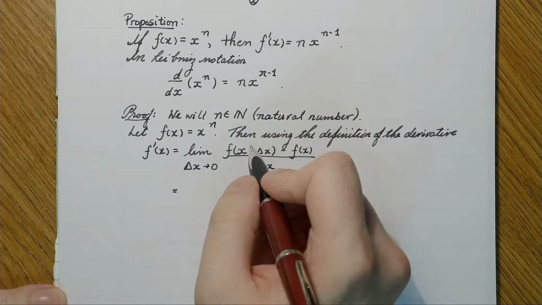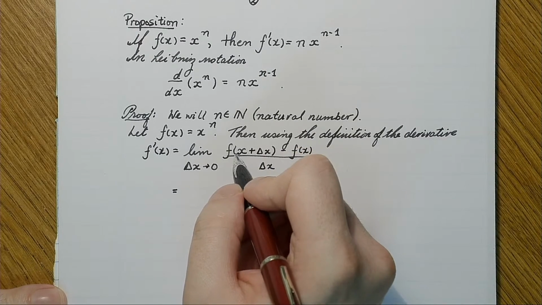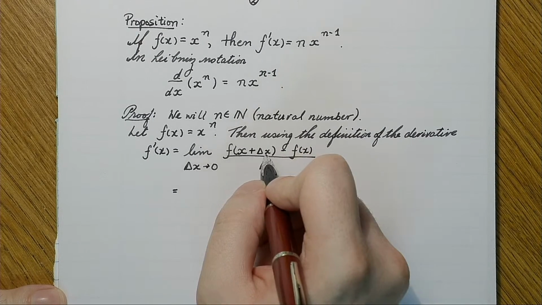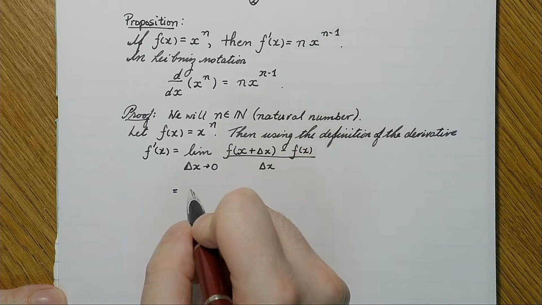Now substituting in our function, it's x to the n, so it'll be x plus delta x, all to the n.